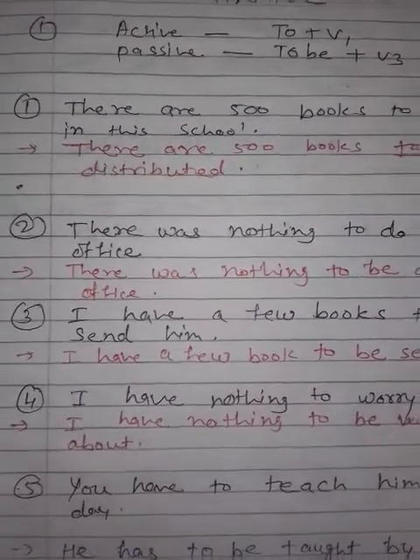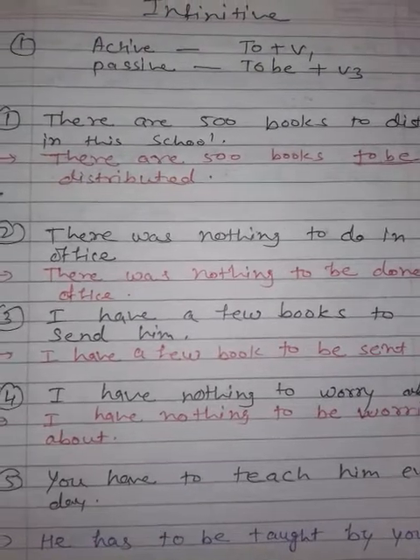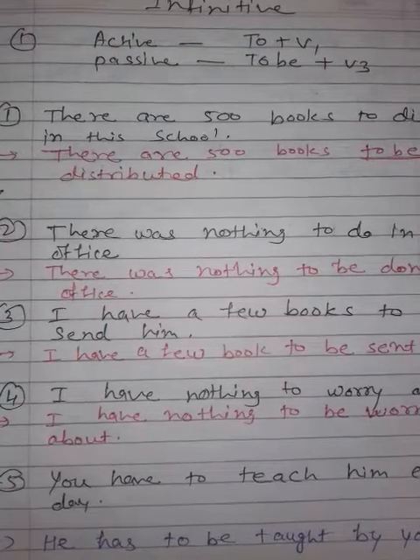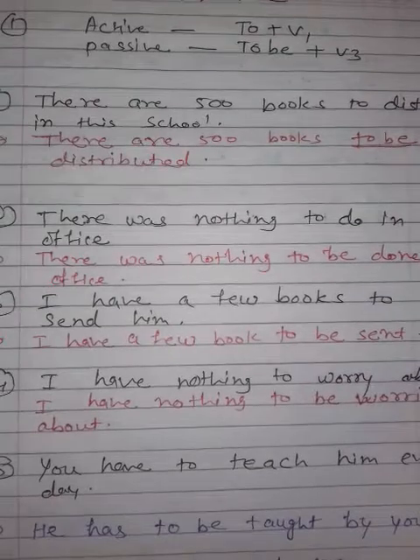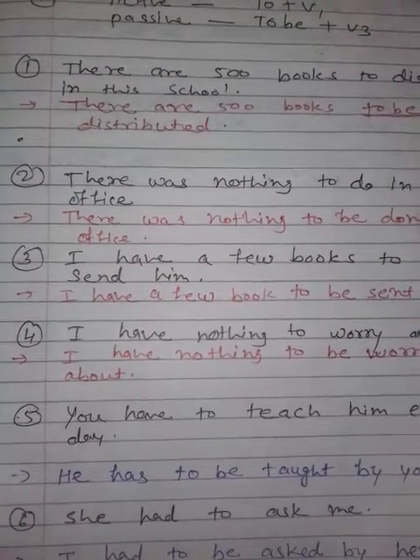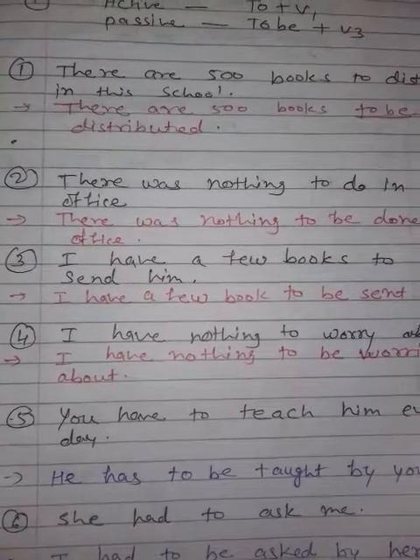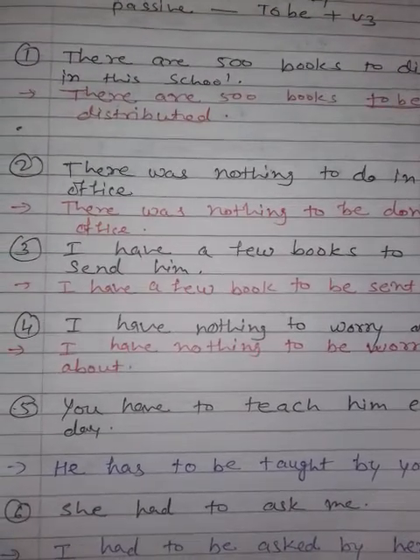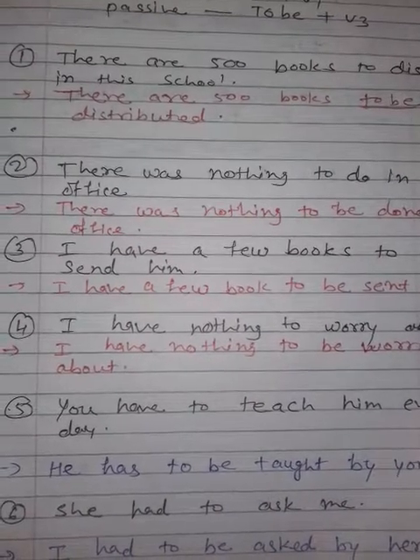There are 500 books to distribute changes into to be distributed. Second example, there was nothing to do in office. When we change into passive voice, we only add be and the third form of the verb. There was nothing to be done in office.